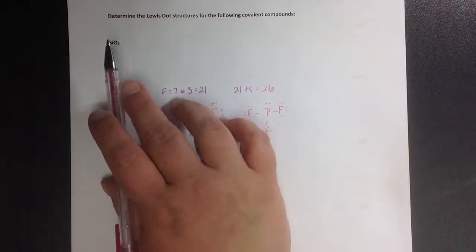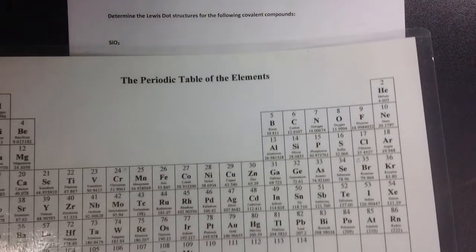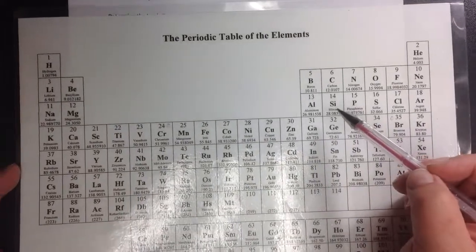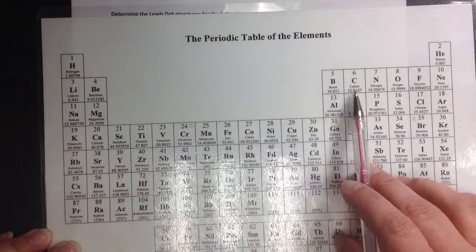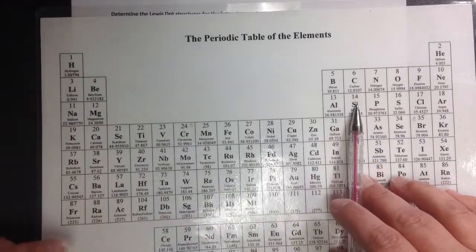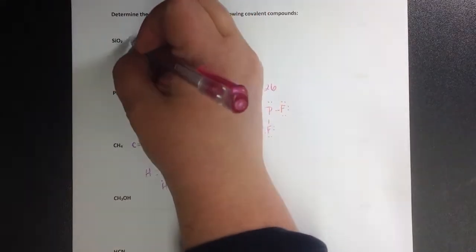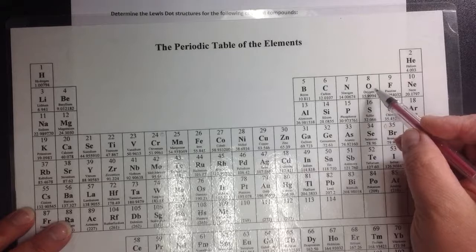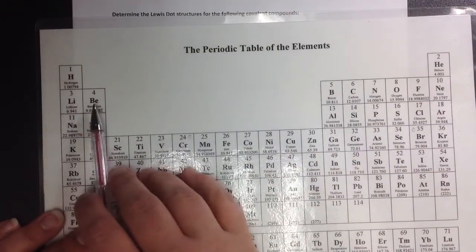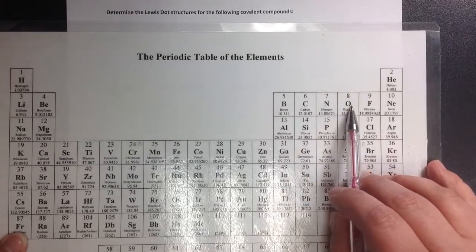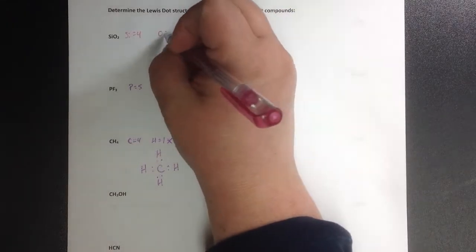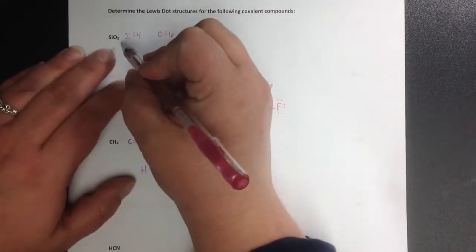Next, let's do SiO2. So Si is directly below carbon, and that means it has 1, 2, 3, 4 valence electrons. So Si is 4. And oxygen's up here, so it's got 1, 2, 3, 4, 5, 6 valence electrons. So oxygen is 6, and there's 2 of them.